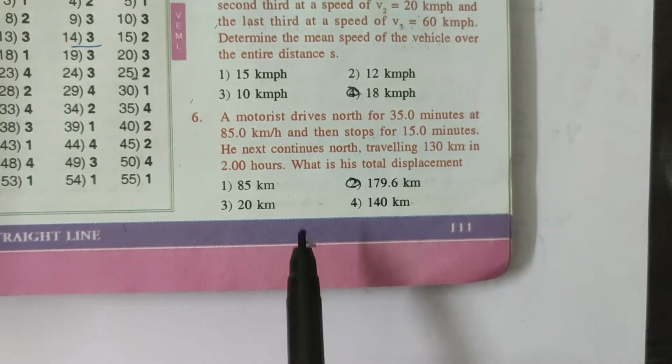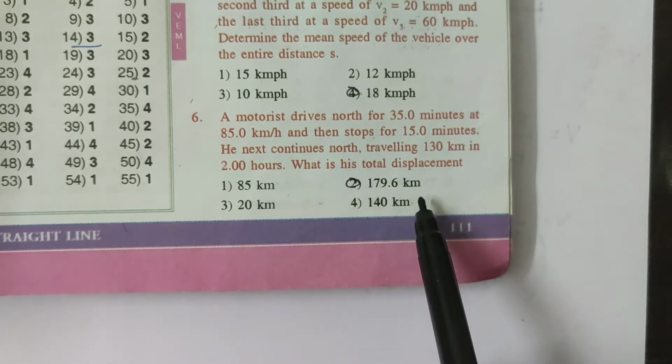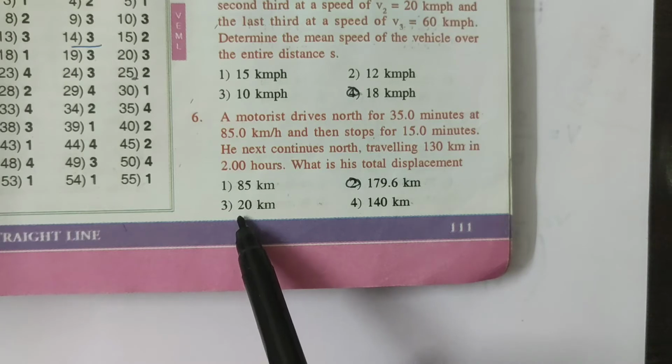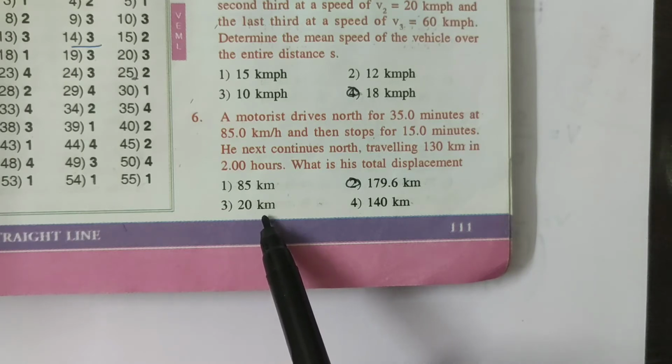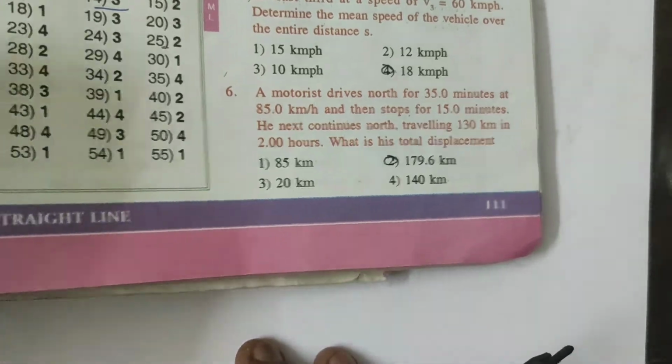That is the question. Option A, 85 km; option B, 179.6 km; option C, the third option, 20 km; and the fourth option, 140 km. So let's discuss. I'll read the question one more time.